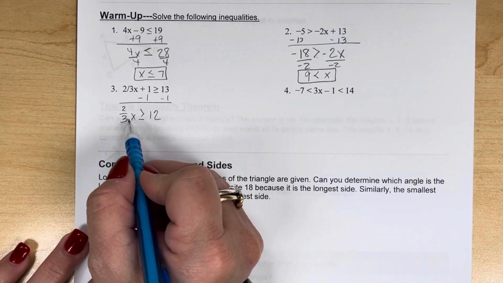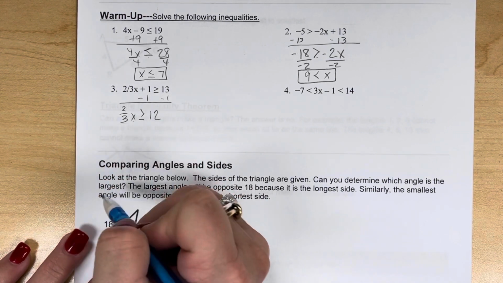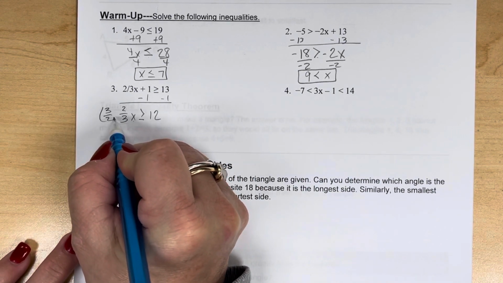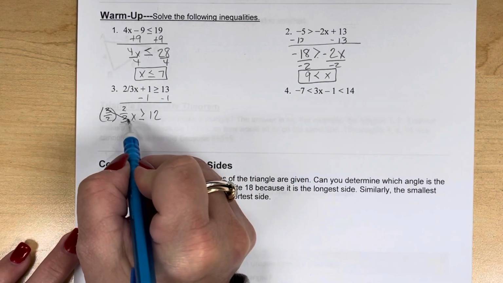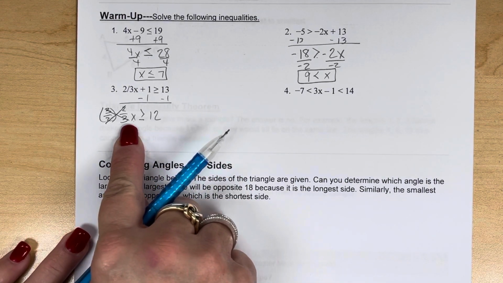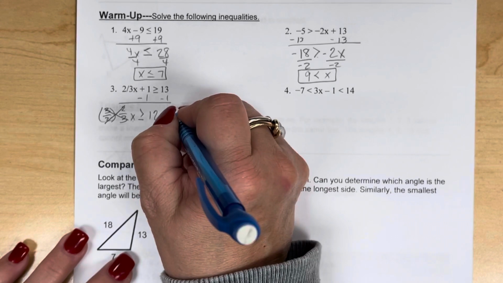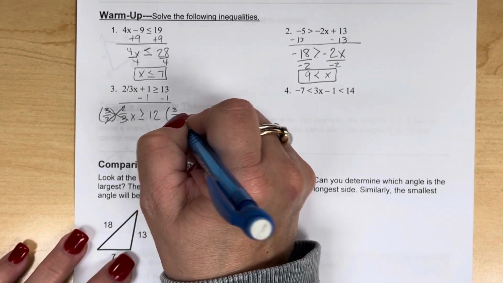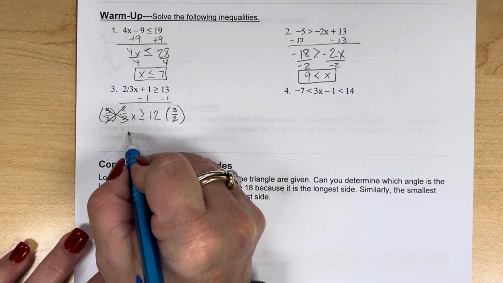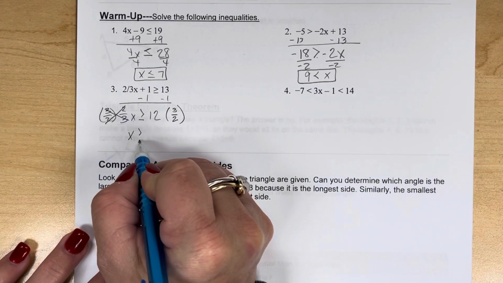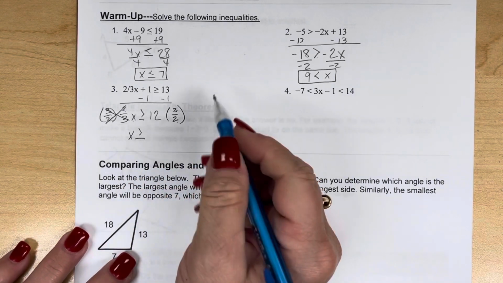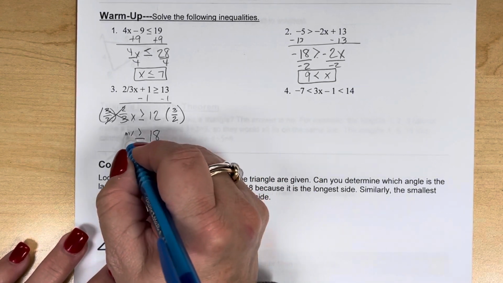I don't know if you remember how to handle it when you have a fraction with your variable, but the way that you handle that is you multiply by the reciprocal, because that will cancel out, and now I have my variable isolated. So both sides get multiplied by the reciprocal, okay? And so then that leaves me with x is greater than or equal to 12 times 3 over 2, which is equal to 18.